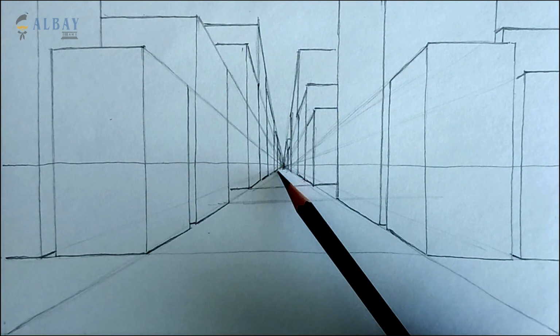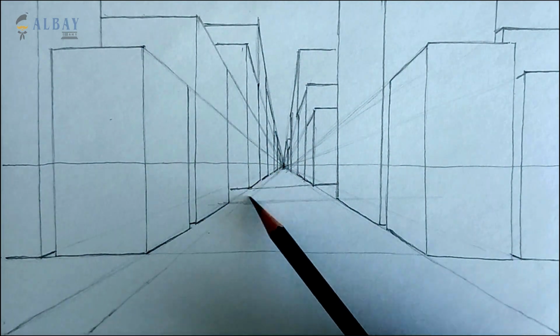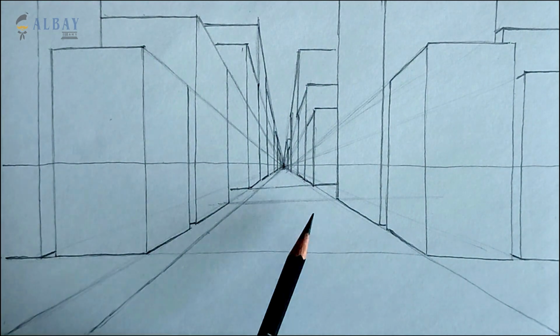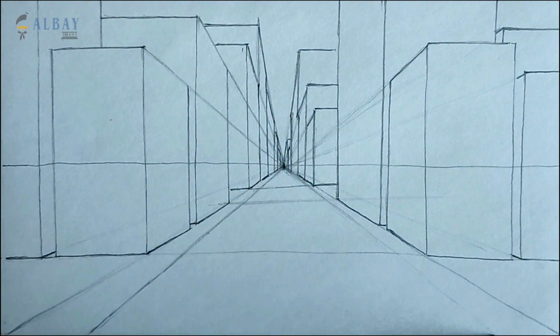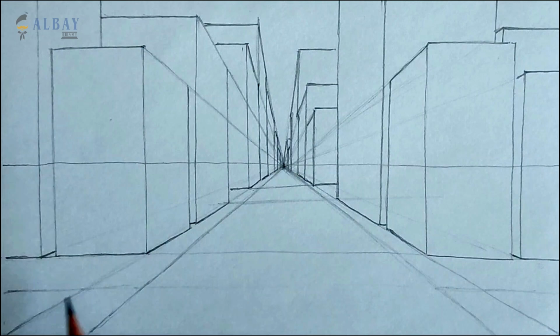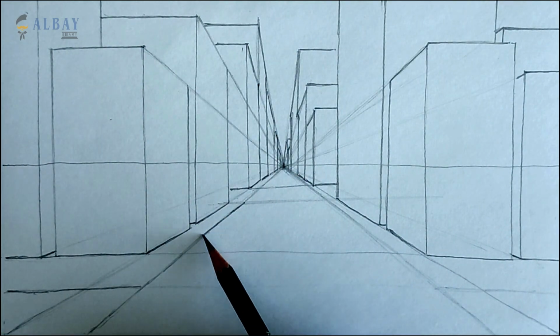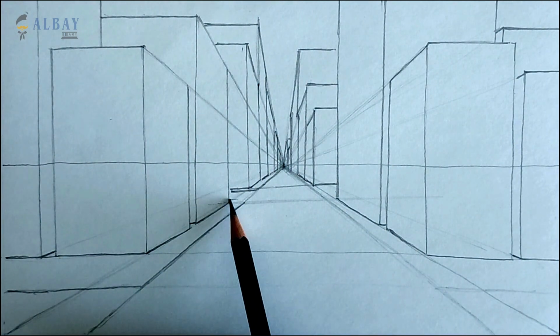Now it's time to draw the pavements or sidewalks. What you call it is up to you. First, I draw the width of the pavements. To do this, I draw a straight line from the vanishing point. The width of the pavements on a street is generally the same along the street. Don't forget to draw a pavement for the little street here.